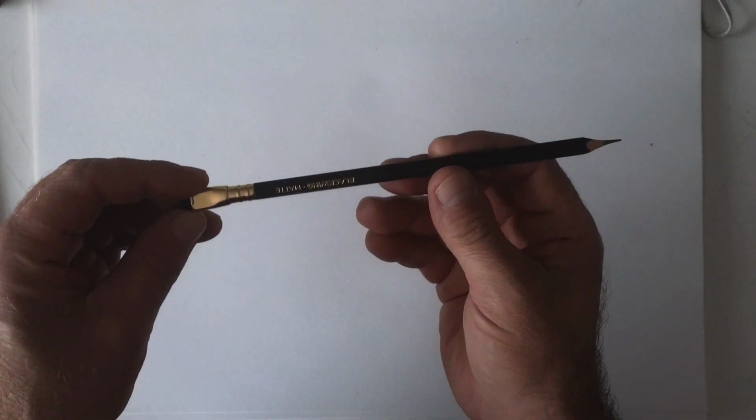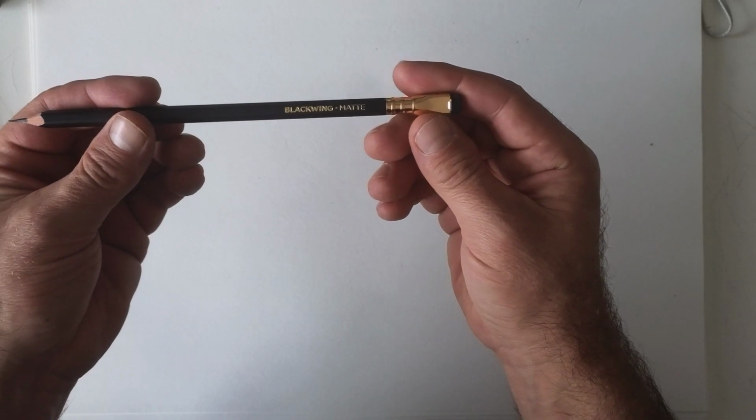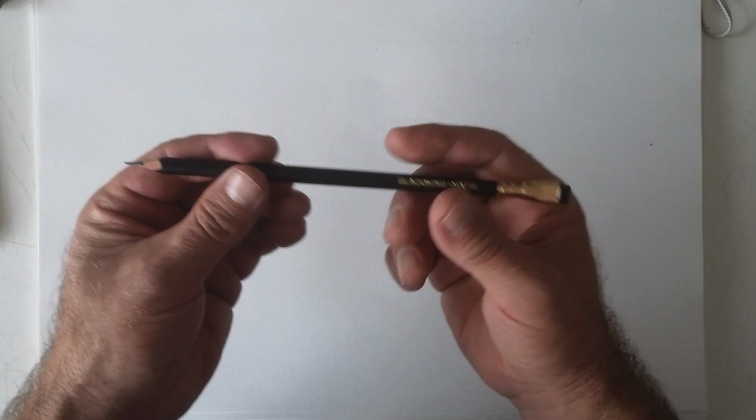These are nice pencils. Anybody ever use these pencils? It's called a Blackwing. My niece gave them to me for Christmas. It's a nice pencil.